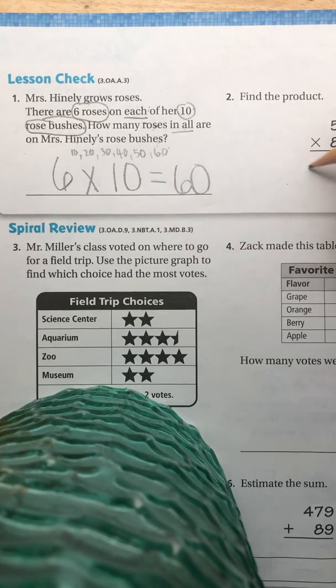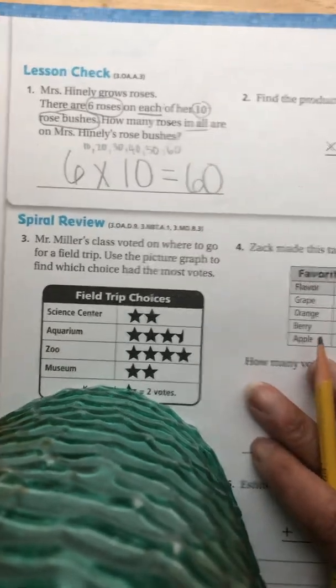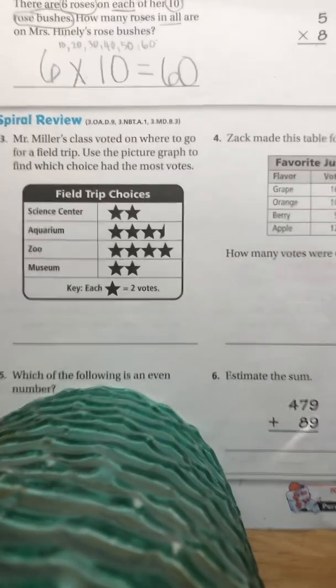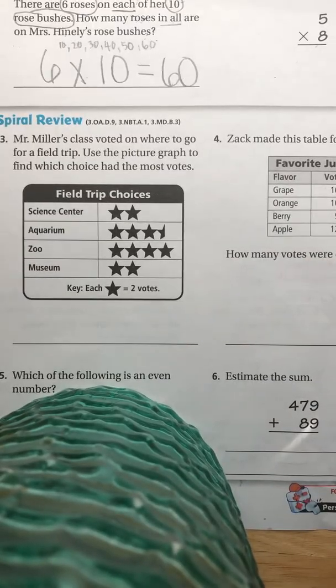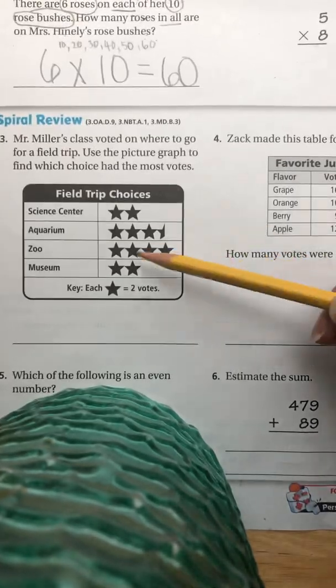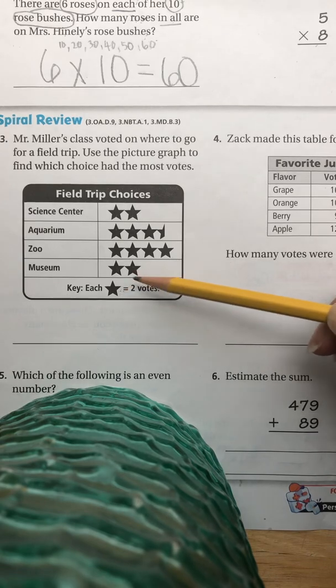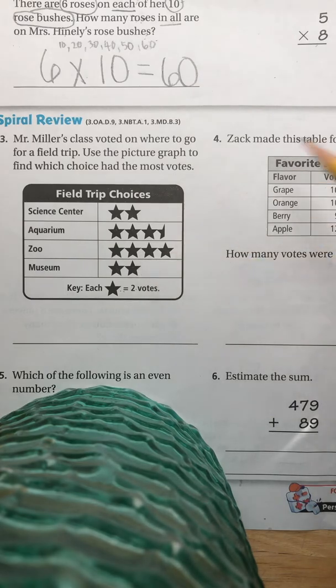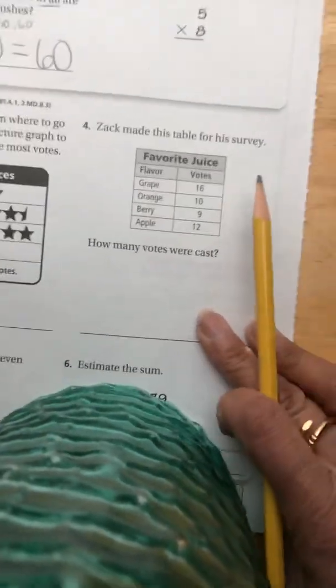All right, number 2, like I said, I'm not doing. All right, let's move down the page. Let's see, should I do number 3 or number 4? All right, I'm not going to do number 3. Be careful. Look at the key. The star equals 2. So when you count up here, you have to skip count by 2. All right, I'm going to do number 4.